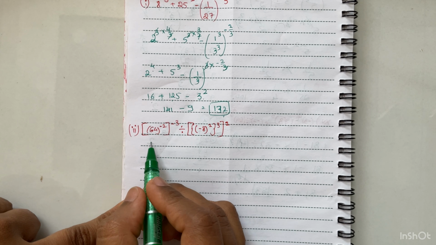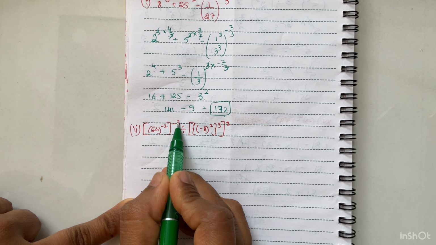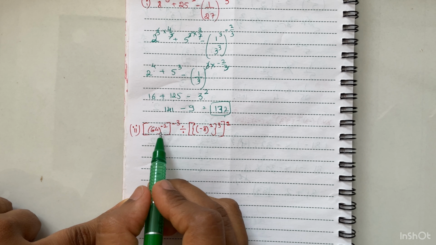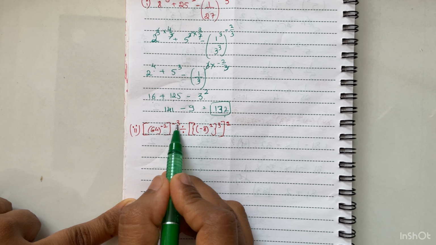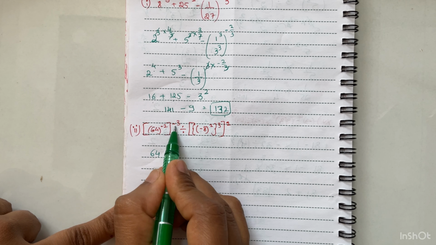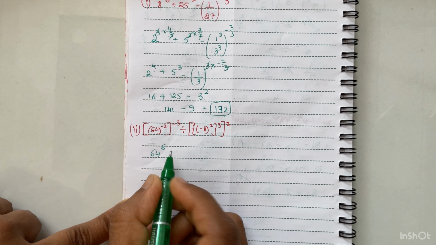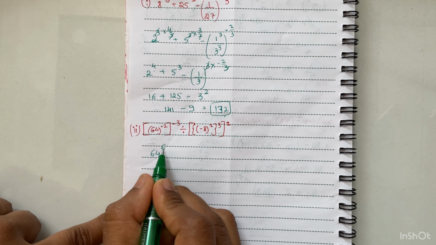Now question number 4 from the same exercise. See here 64 it is having 2 powers. So for this what can we apply? We can apply the power law. So in the power law we will multiply the powers. So after multiplying powers, what will I get here? Minus 2 into minus 3. Minus will become plus, and 2 3s are 6. Okay. So here I found 64 raised to the power 6.